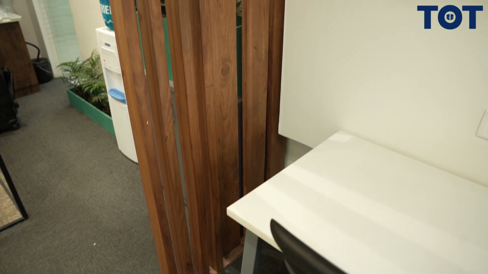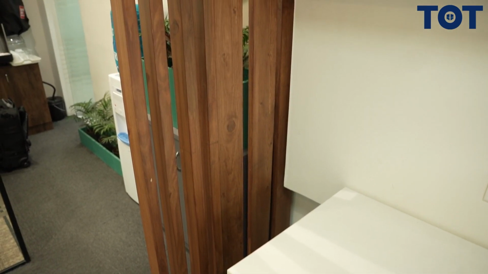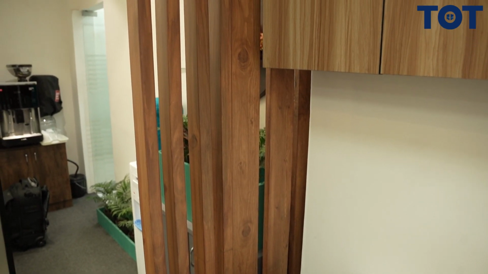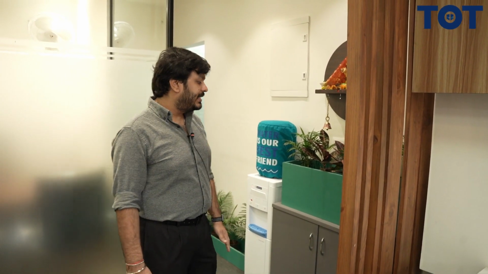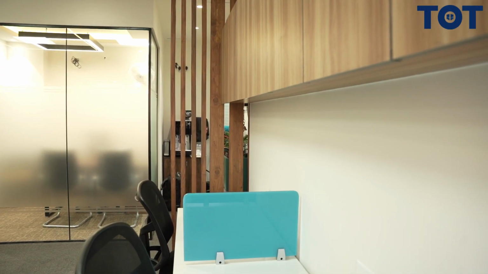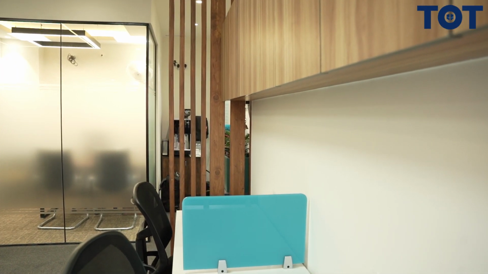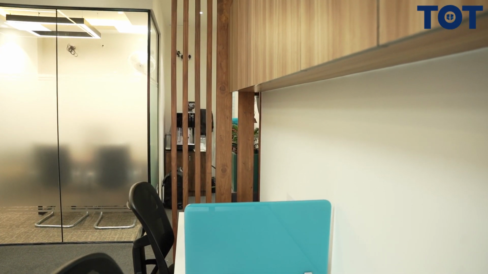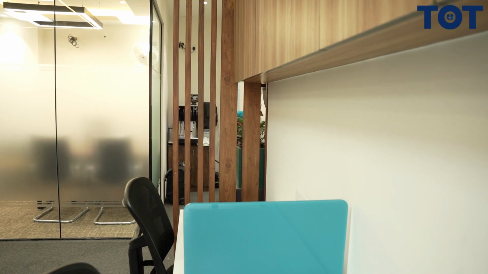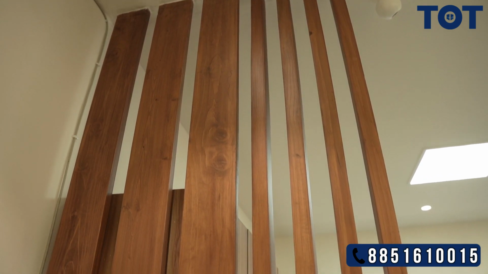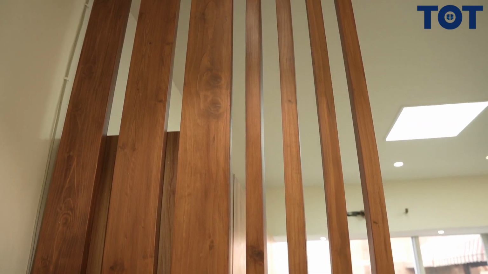The reason for using the same partition here was that this passage goes to the washrooms, and anyone sitting and working at this point should not have a direct view of who is coming out, and the person should be comfortable enough to move around. So that's why we wanted it. If you see closely, the first partition we have used this way, and the other we have used in another.